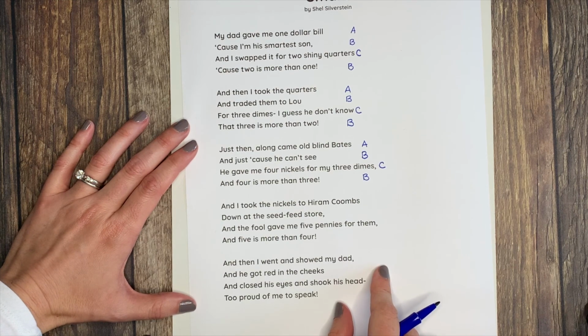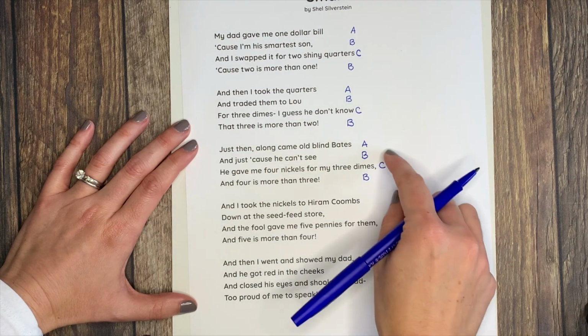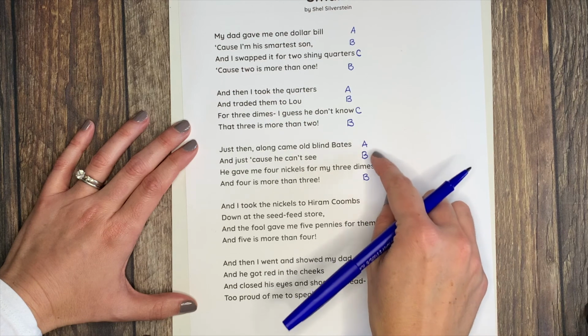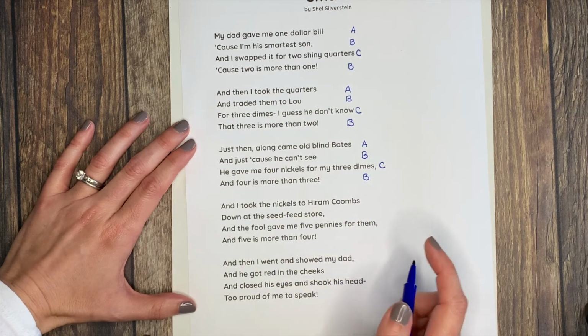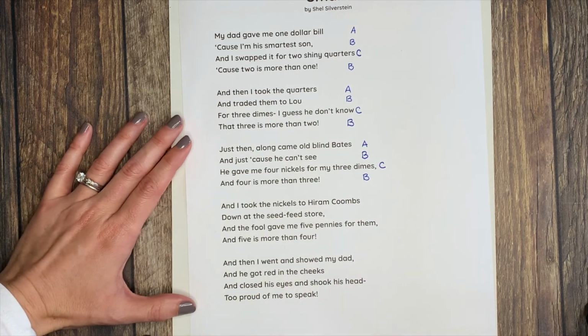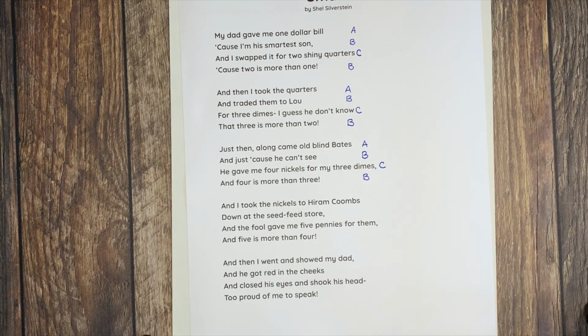Are you seeing a pattern? Yes, there is a pattern. Here's my pattern again, A, B, C, B. Why don't you go ahead and finish off the poem and see if Shel Silverstein kept up with his rhyme scheme throughout his entire poem. Pause this video if you need to give yourself extra time to work on finishing up your rhyme scheme.